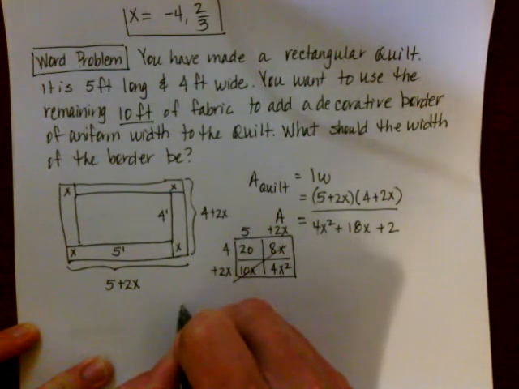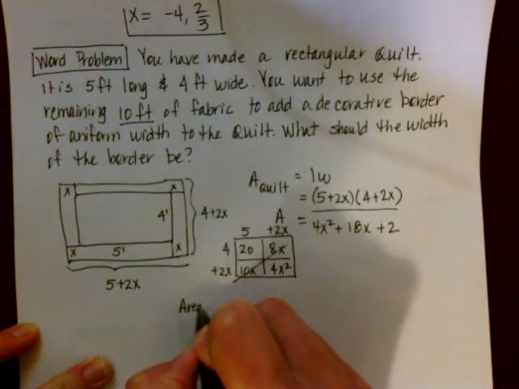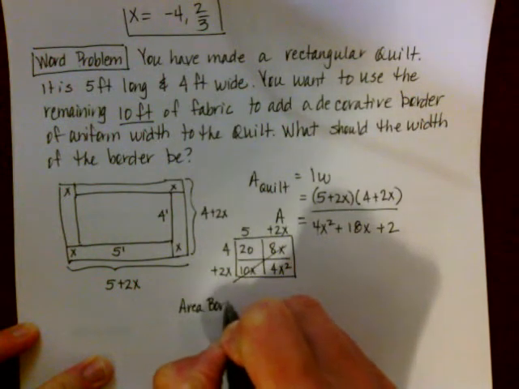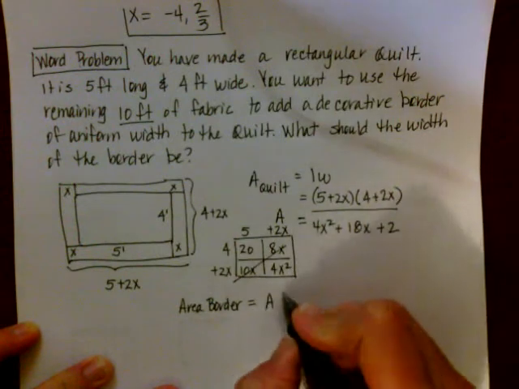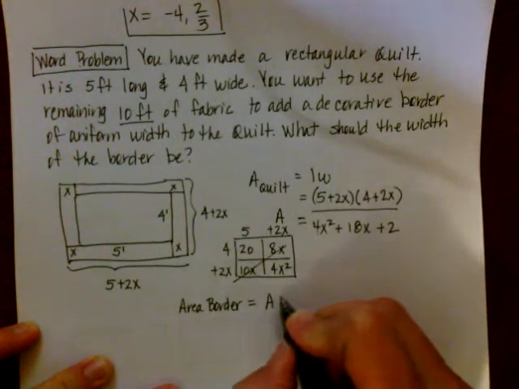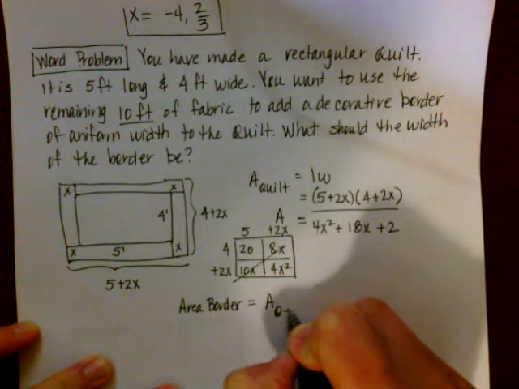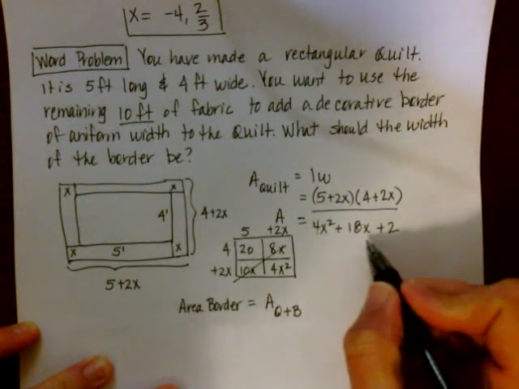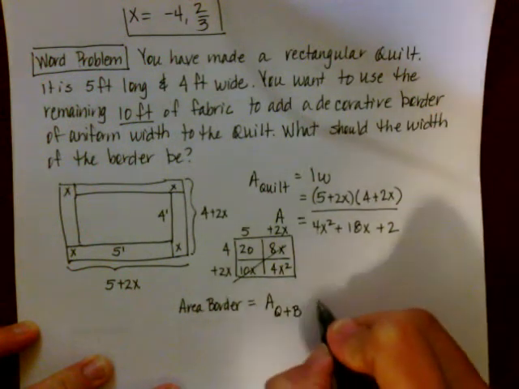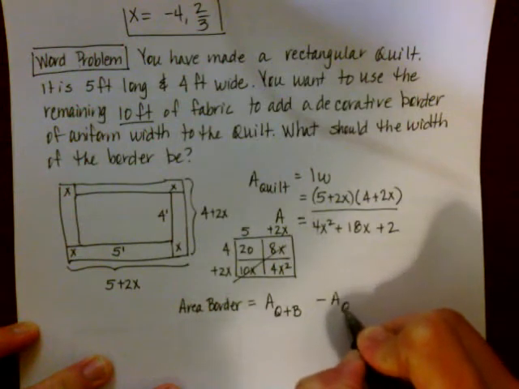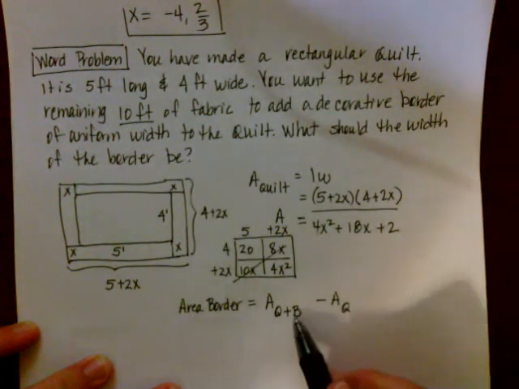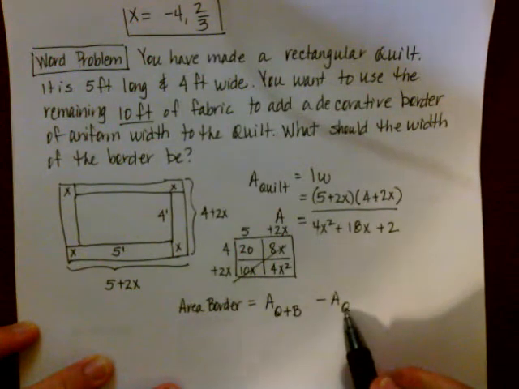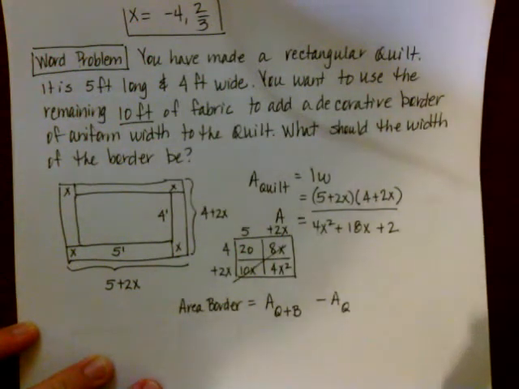So I know that the area of the border is going to equal the area of the quilt plus the border, which is what we just calculated, minus the area of the quilt by itself.